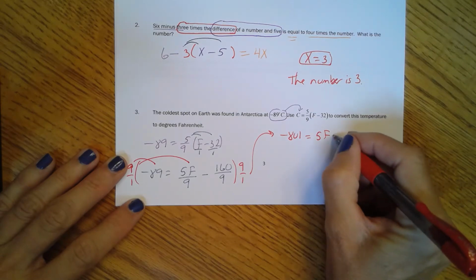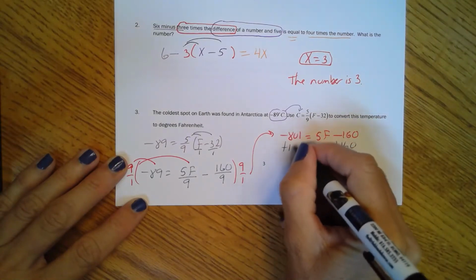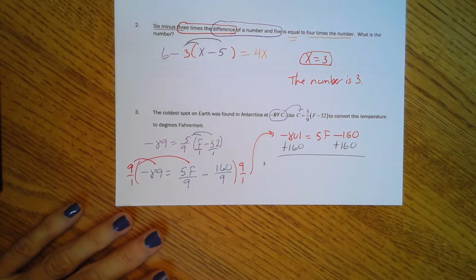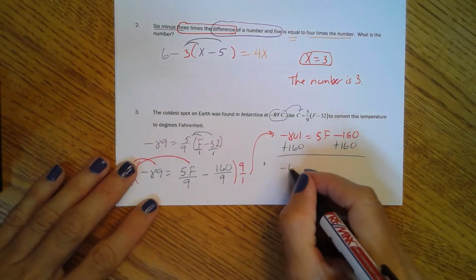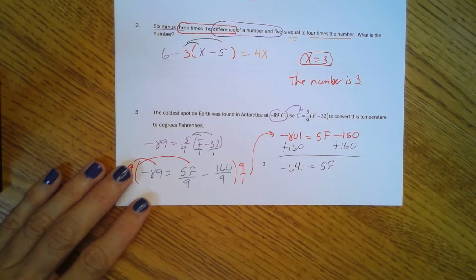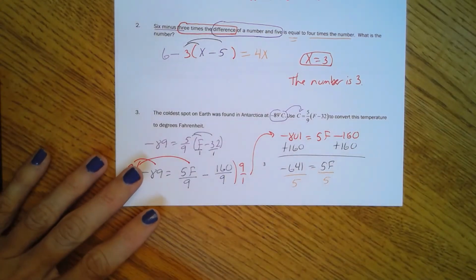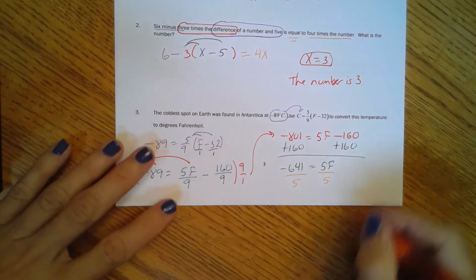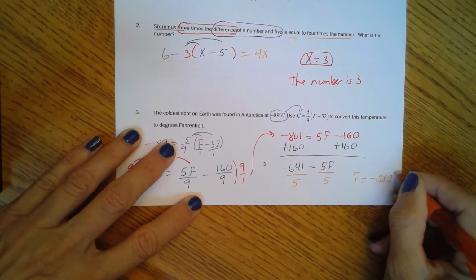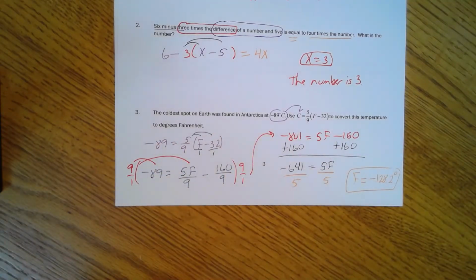And now we can solve this linear equation pretty nicely. We're just going to add the 160 over to the other side. And so we're going to take negative 801 and add 160, and we're going to get negative 641 equals 5f. Last step is to divide if necessary, and it is necessary. We need to divide by 5. When we divide by 5, we get that f is equal to negative 128.2 degrees. So Fahrenheit is negative 128.2.